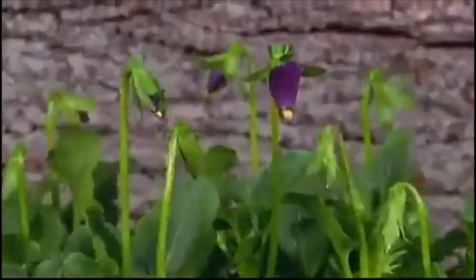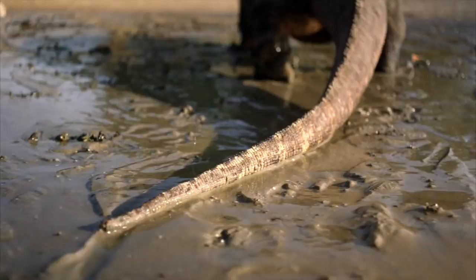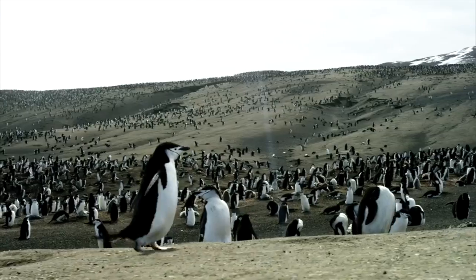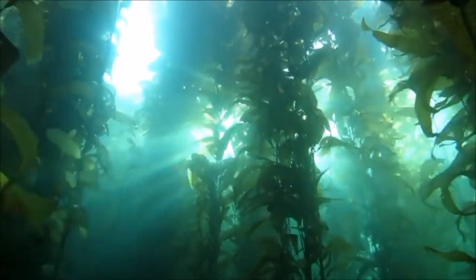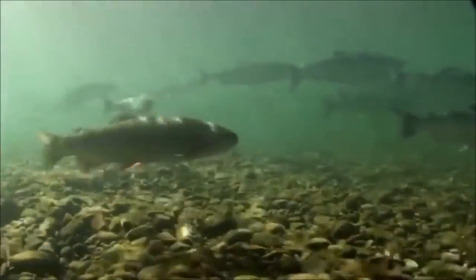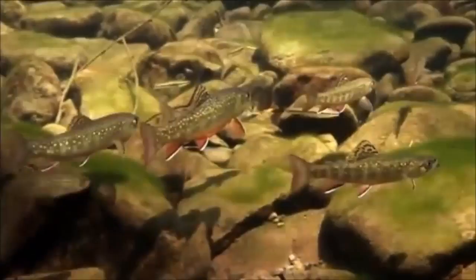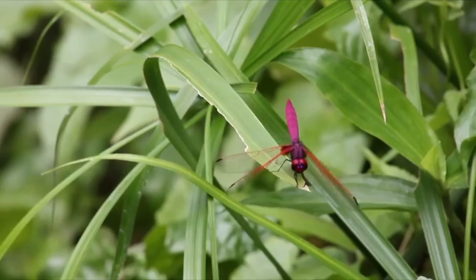Some land plants have flowers. Much land life has legs to help move around. In the oceans, there are forests of kelp plants. Much water life has fins to swim in the seas. Much air life has wings to fly.